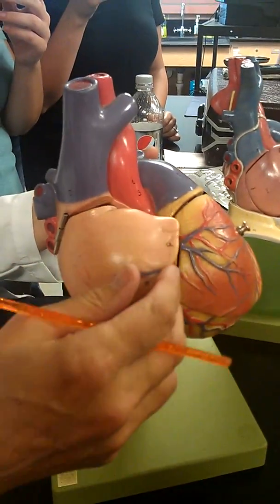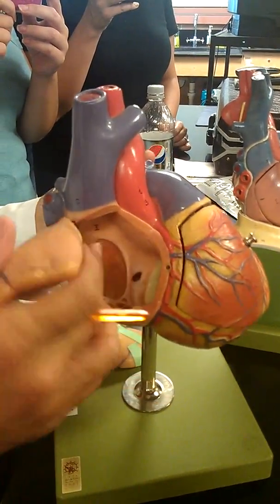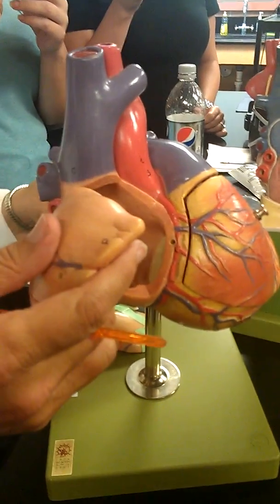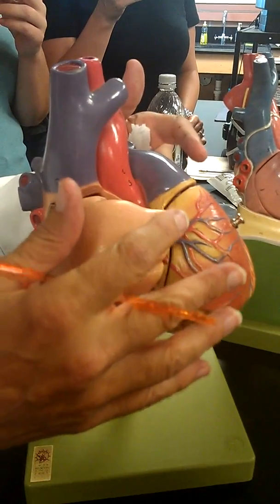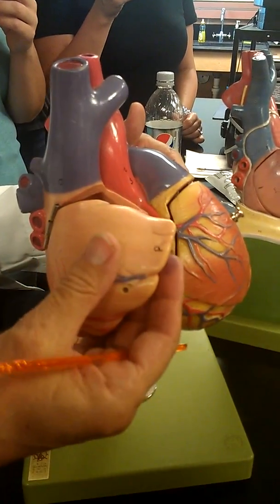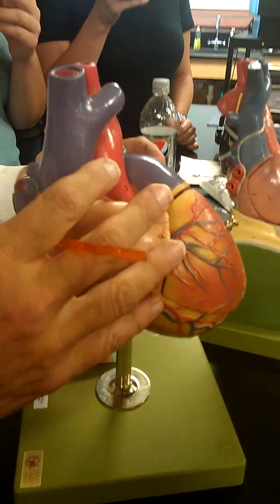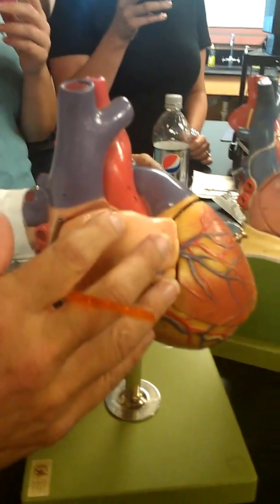Flaps are called auricles. There's a right auricle and there's a left auricle. And underneath the auricles is a chamber: right atrium, left atrium. So auricles are just these flaps with extra space in them. When blood comes in and there's more blood than usual, we have a place to expand to.